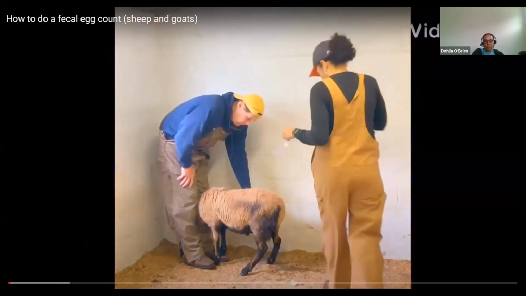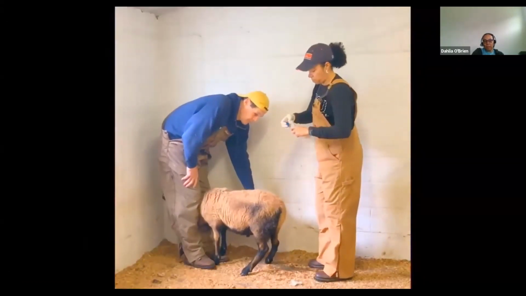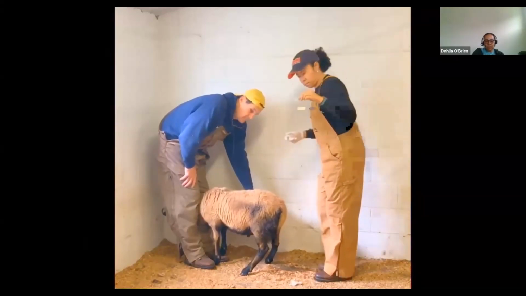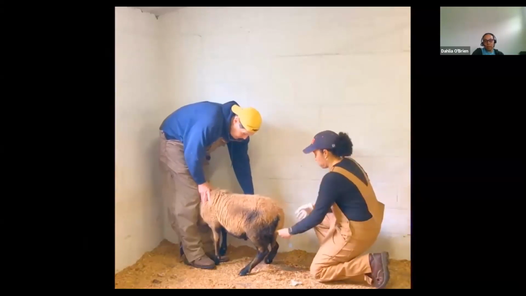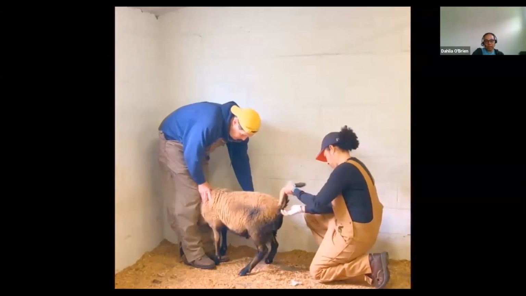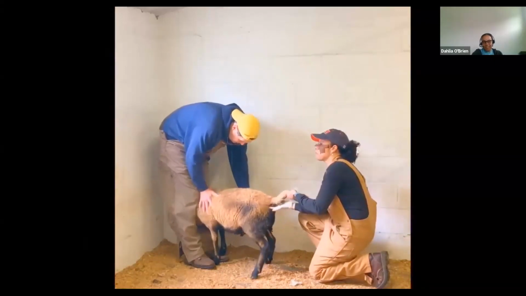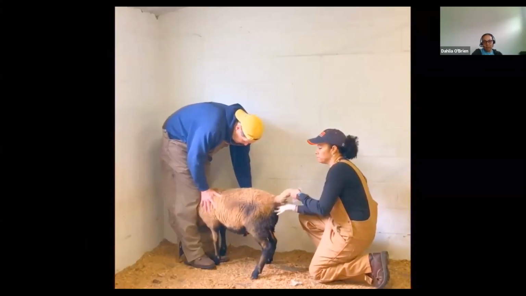Okay, so there I am. I have my labeled bag. I have my lube in my pocket, and my colleague, Dr. Stefan Willius, is assisting by restraining the animal for me. So you'll need someone or some method of restraining the animal to take a fecal sample. No animal likes giving a fecal sample, so you'll need some way of doing that. As I mentioned, you'd need lubrication as well.